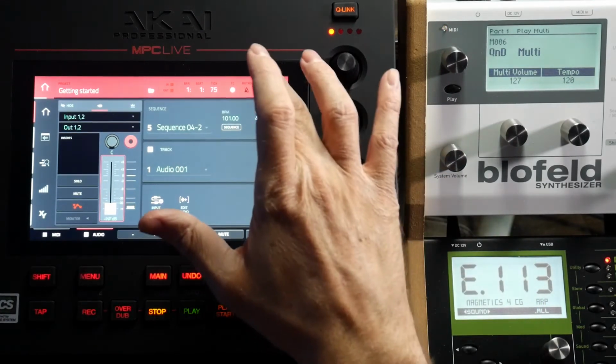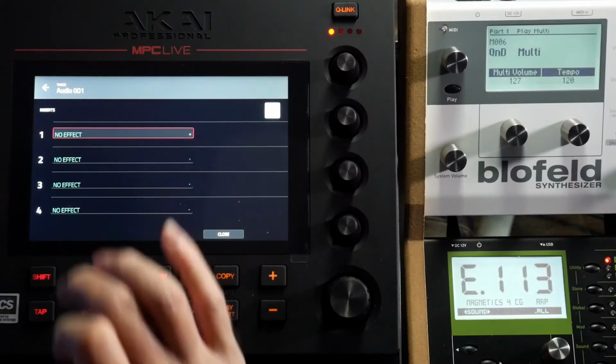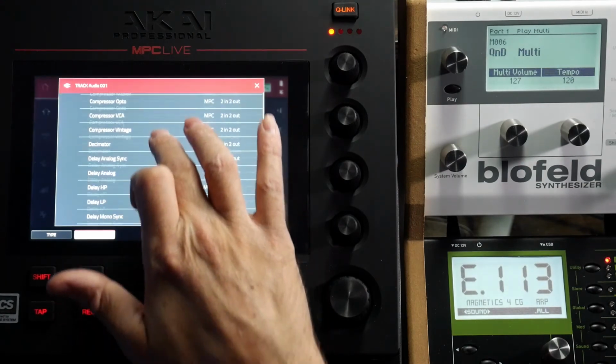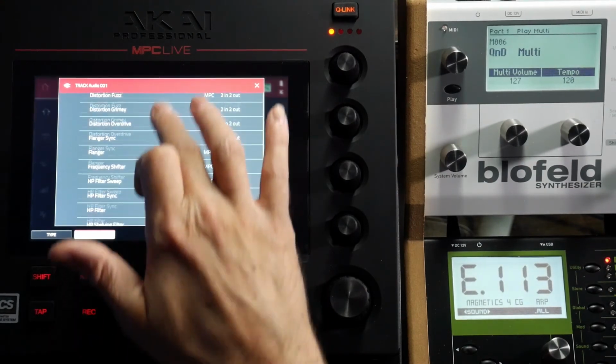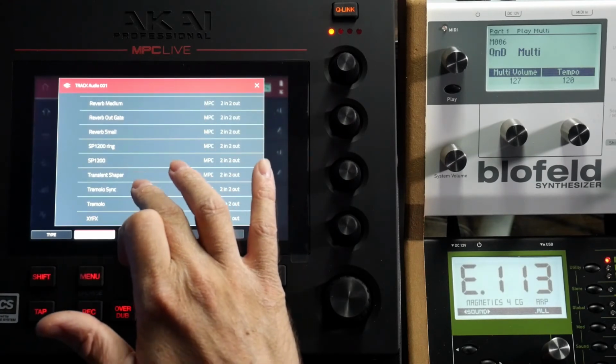Alright, so let me hear what that sounds like. I'm going to put it back in read. Okay, not too bad. So I'm going to go ahead and enter an effect. So I want to insert an effect by tapping there, double tapping into there, and I want to use the auto, where's it at? What is it called again? Tremolo sync.